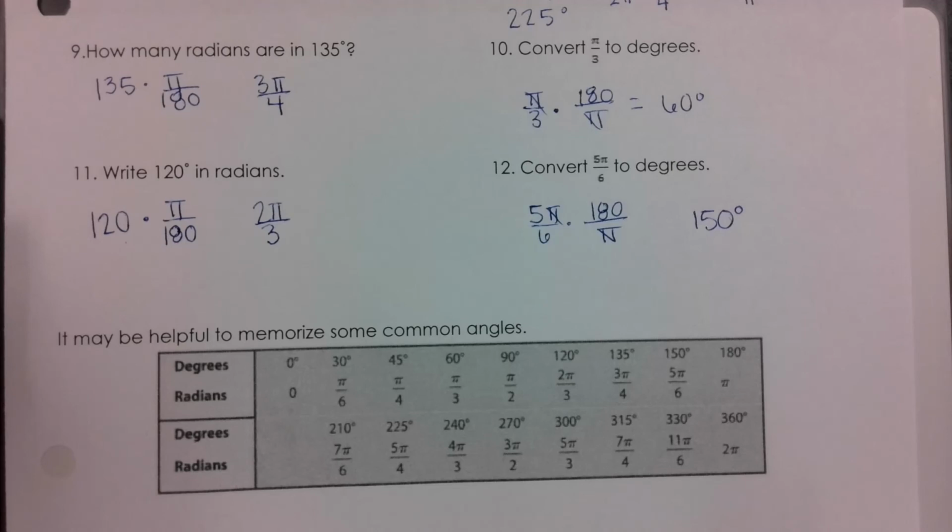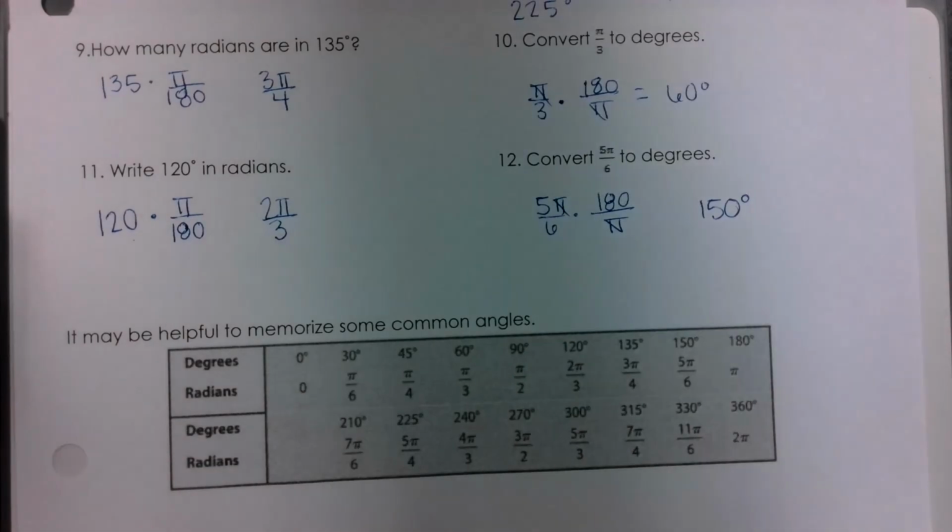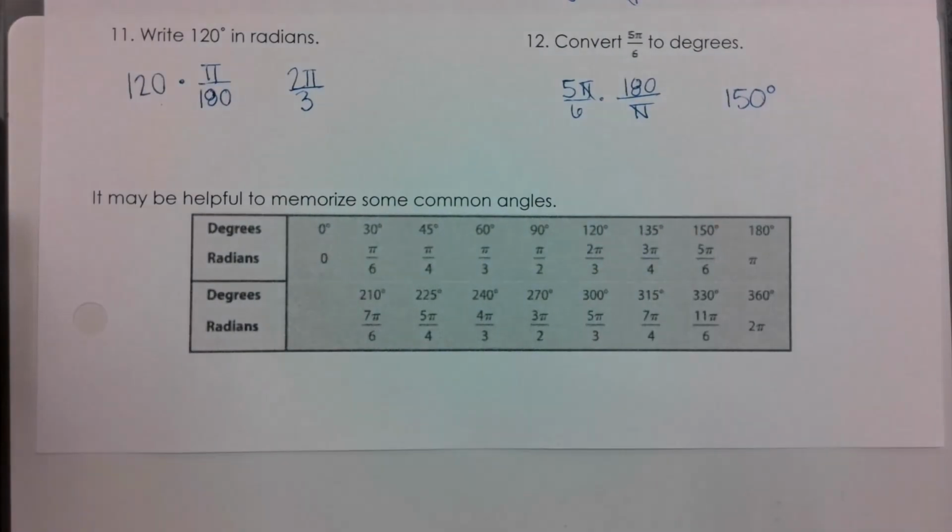Alright, cool. So at the bottom, I've got a little chart that's going to help you. Those are your familiar angles, the ones that are going to be on your unit circle. So it would be helpful to memorize those. I'm not saying you have to sit down with flashcards and memorize them all, but I think you will just use them and know them already.